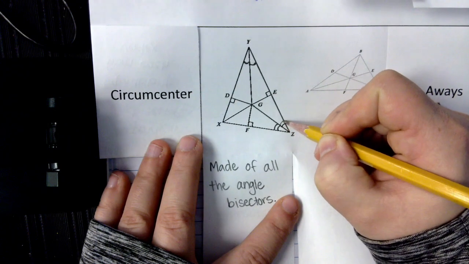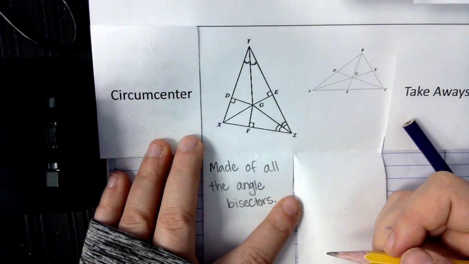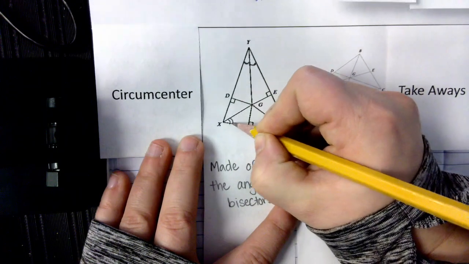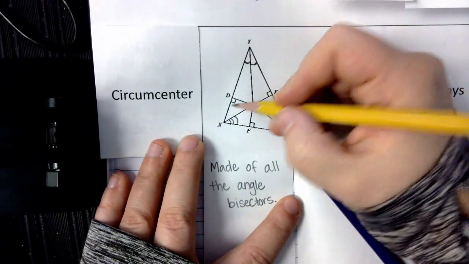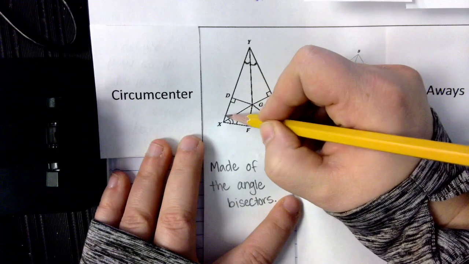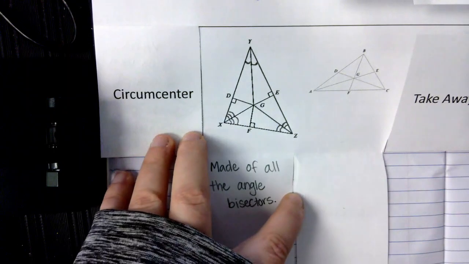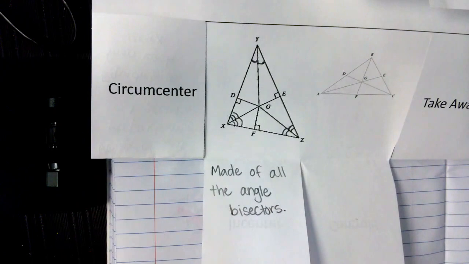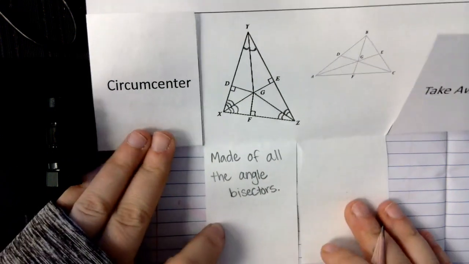Okay, what we know about an in-center is that it is equidistant from each side. Remember, equidistant means it's the same distance from each side, so that means all of those segments are congruent with each other. They'll all be equal.